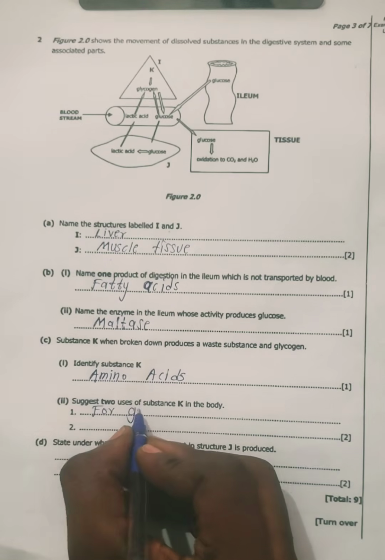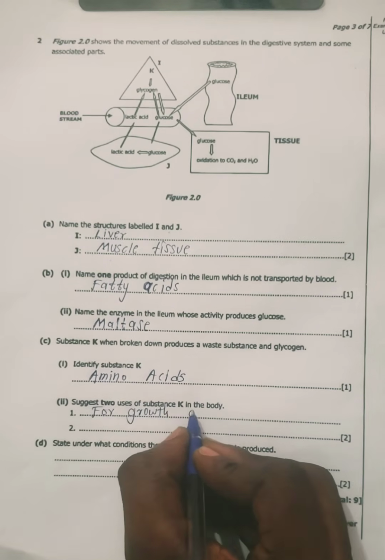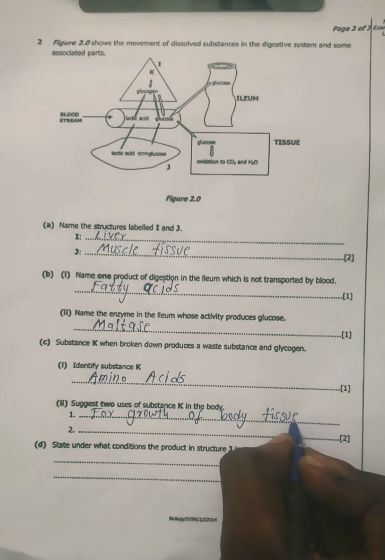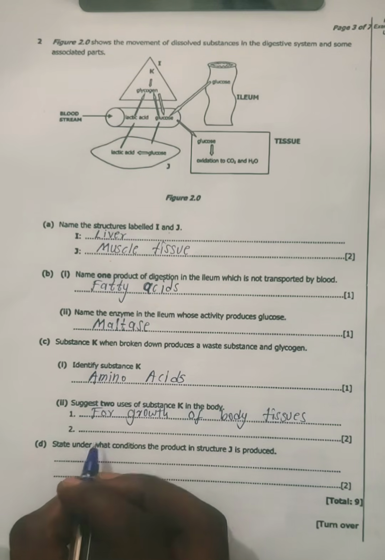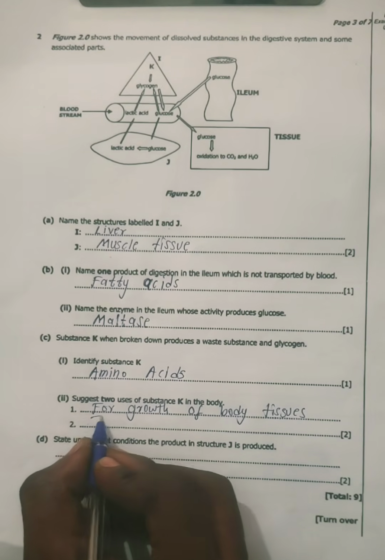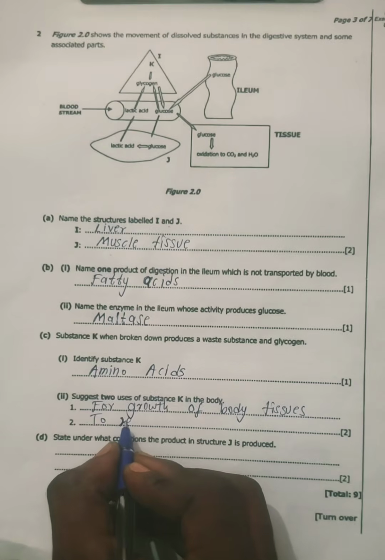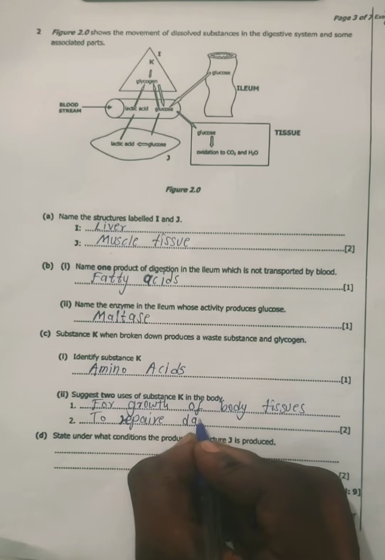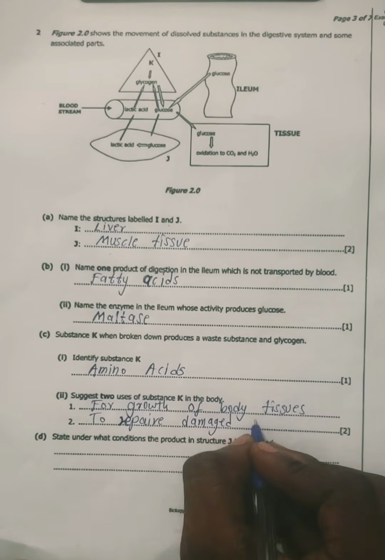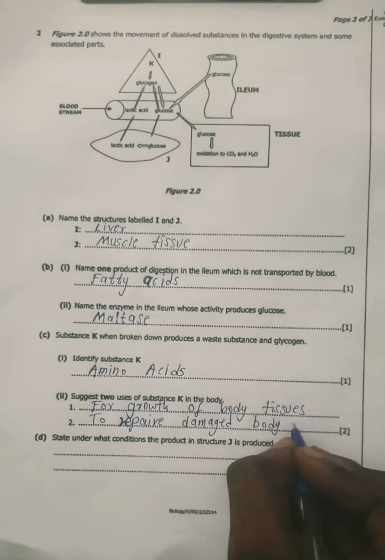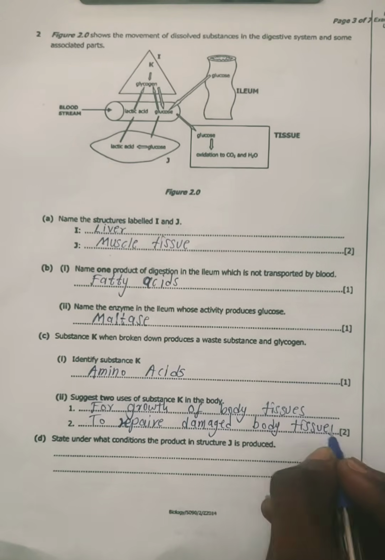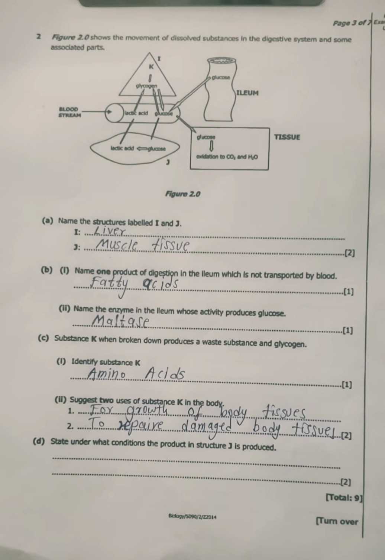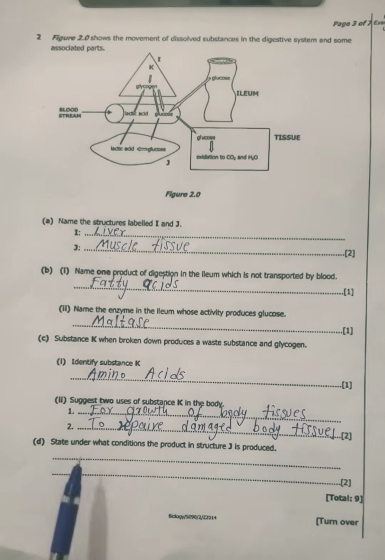For growth of body tissues. Then number two, they are used to repair damaged body tissues. Of course, they are also used to make hormones, enzymes, and antibodies. There are so many uses, but they just want two.